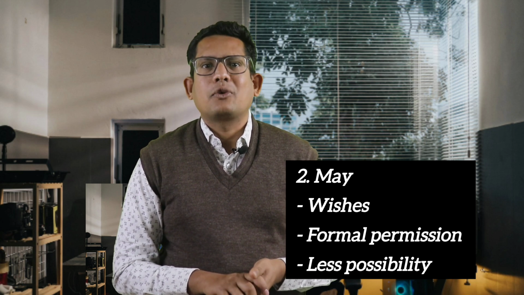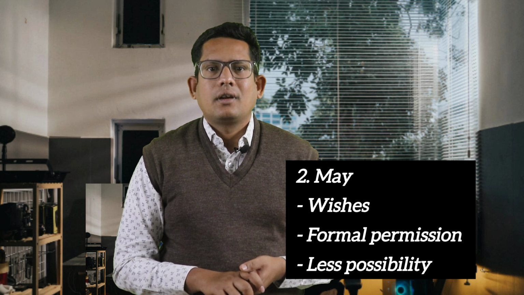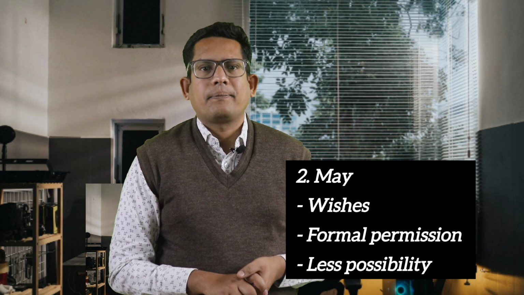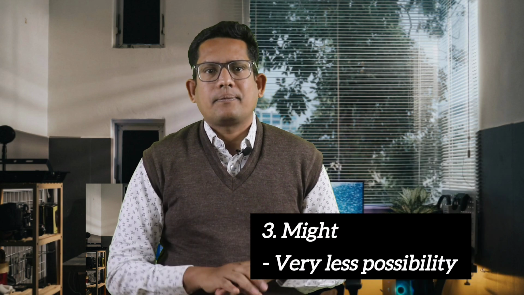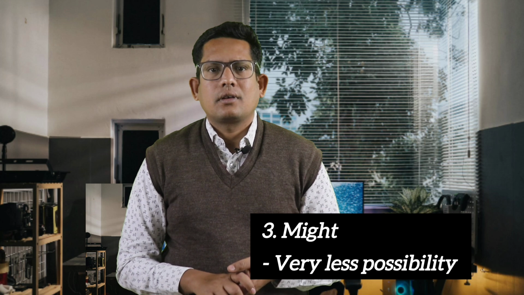And the third one is that may can be used for less possibility. For example, it may rain today. Now here we have less possibility. He may come for a movie. Here also we have less possibility. The third one is might. Now might can be used for very less possibility, almost no.